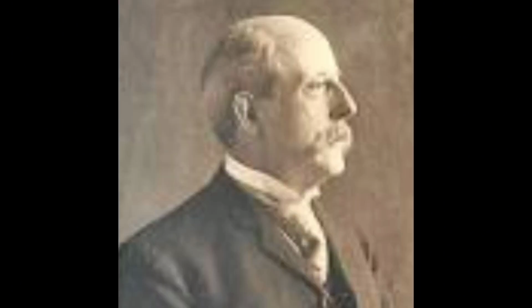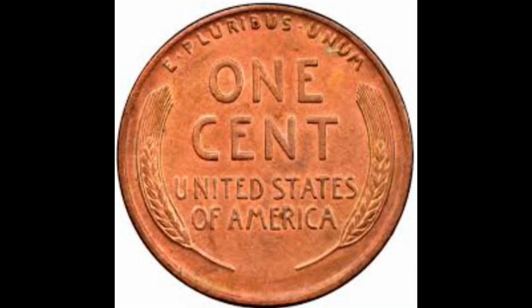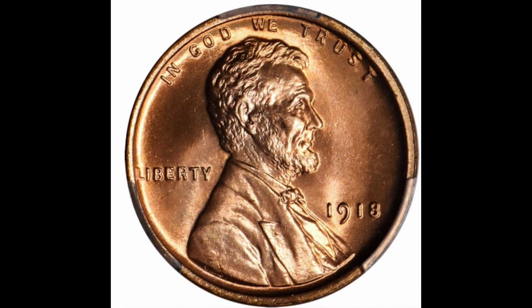At the time, Chief Engraver Charles Barber expressed his disdain and objected to the initials on the reverse, and after only 5 days of production, the dies were changed, removing the initials VDB. After Barber passed away, the initials were put back on the Lincoln cent in 1918, only this time on the obverse, on the lower portion of the shoulder of the bust of Lincoln.